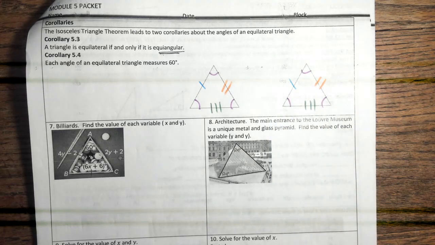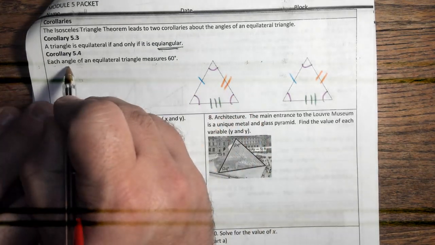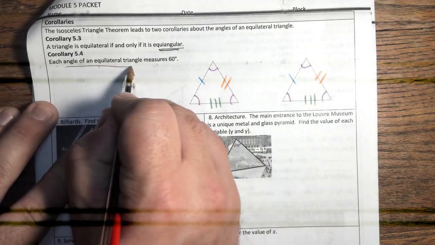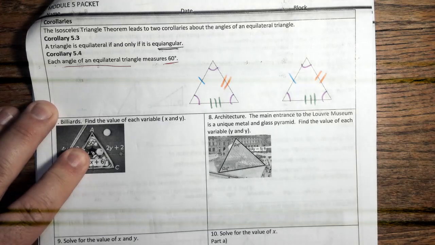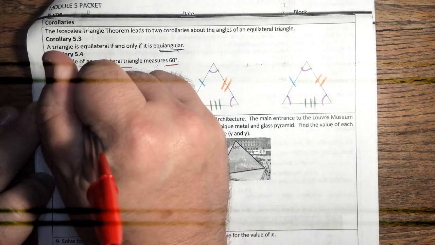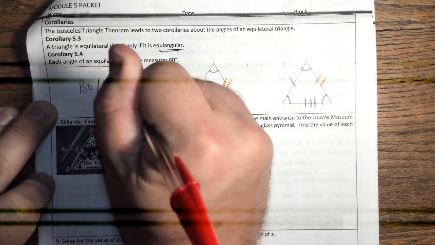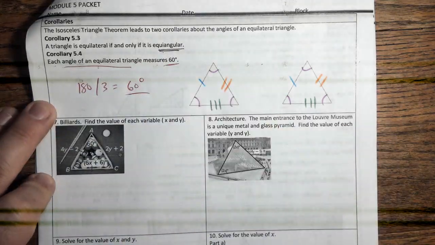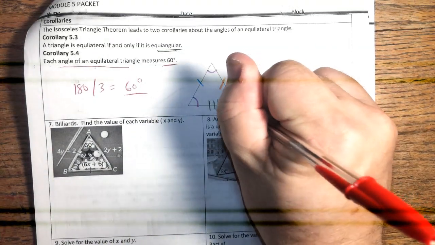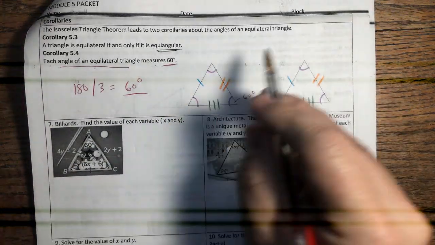There we go. And so that leads us to corollary 5.4, that each angle of an equilateral triangle is going to measure 60 degrees. So because 180 divided by the 3, the only way you can do it is 60. So this would be 60. That makes everybody 60.